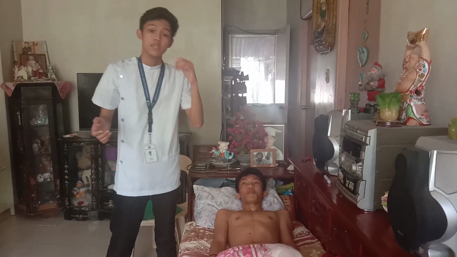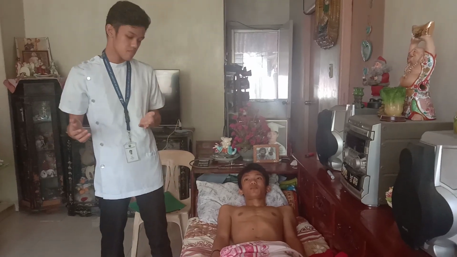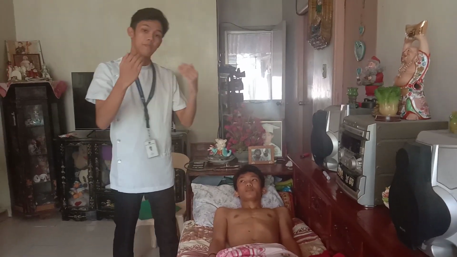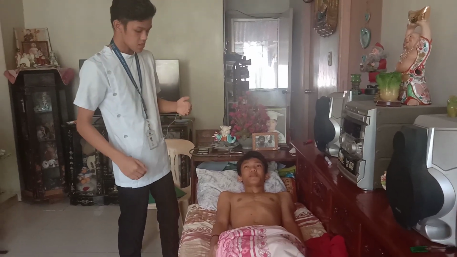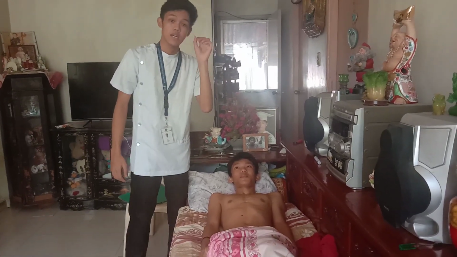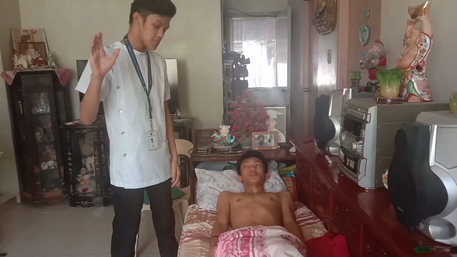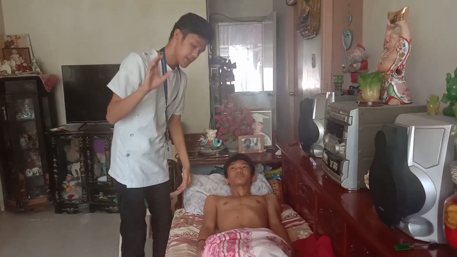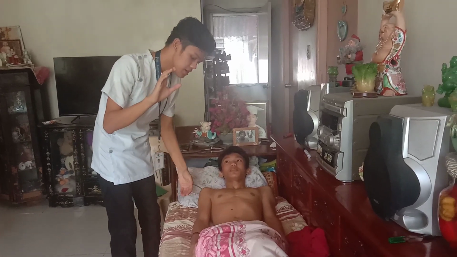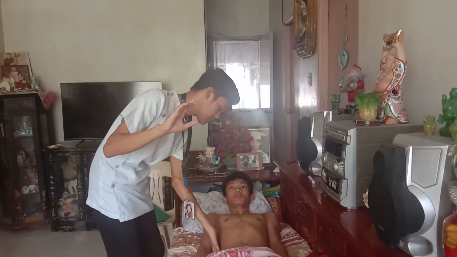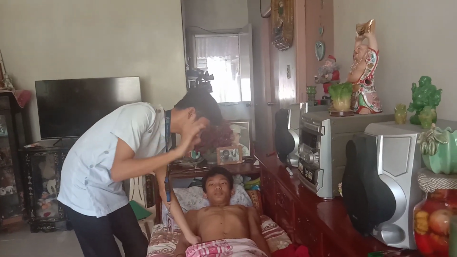Now we're going to palpate the liver of the patient. First, position yourself on the right side of the patient. Next, place your right hand at the mid-clavicular line under the costal margin, and place your left hand on the patient's back, lower ribs, in the lower back of the patient.